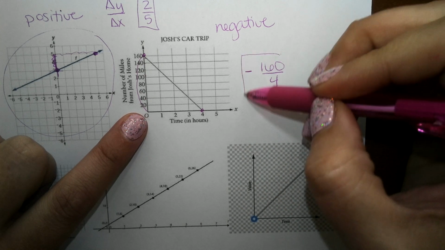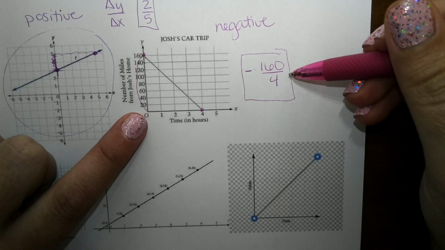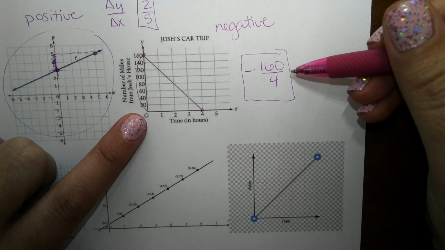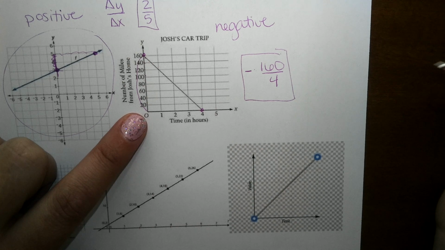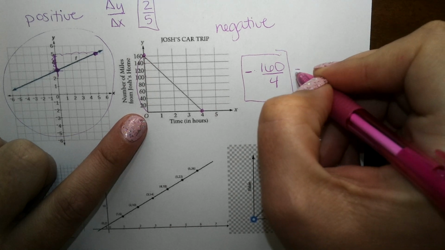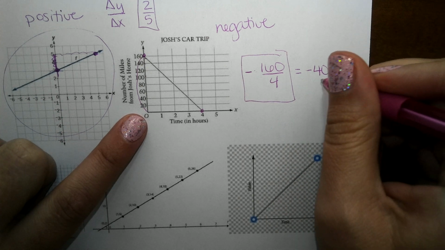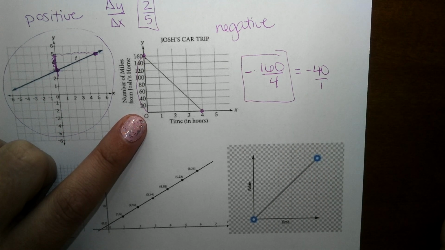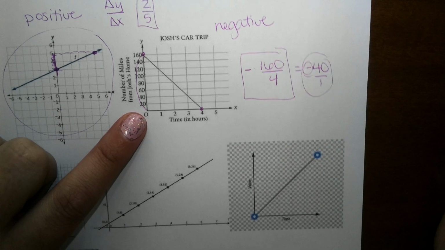Here's my slope, but we have to remember it has to be a negative number. And then I also have to remember that I need to simplify 160 divided by 4. And I know that 4 goes into 160 40 times. So my slope is actually negative 40, or you could write it as negative 40 over 1, making sure that we still have that negative symbol there.